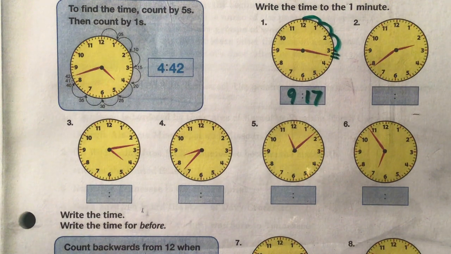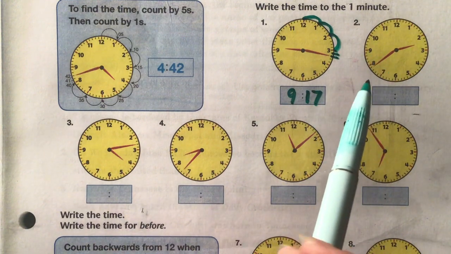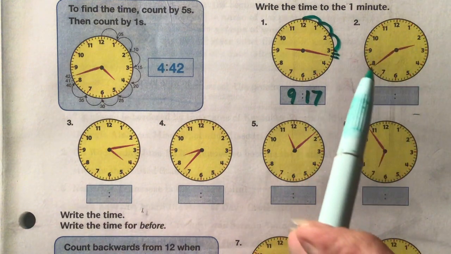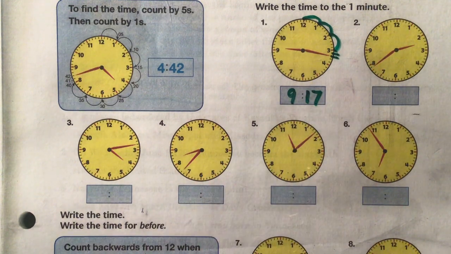We can do this. Let's do another one before I have you do a few on your own, and then we'll check and see how well you did. This next one's a little bit harder in the fact that the minute hand has gone farther around the clock. Can you tell what hour it is? What room is the hour hand in?